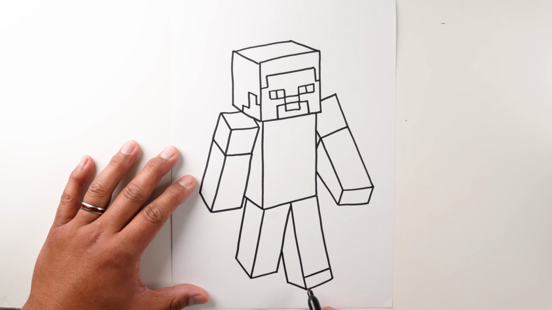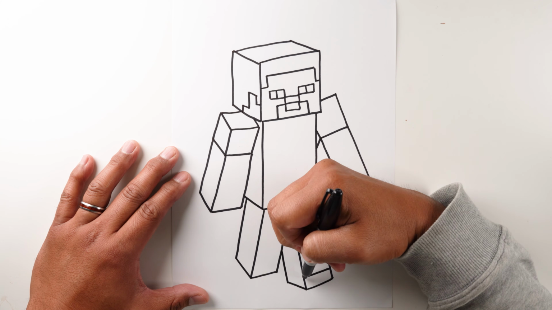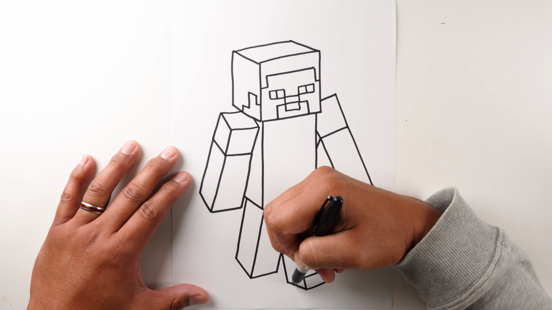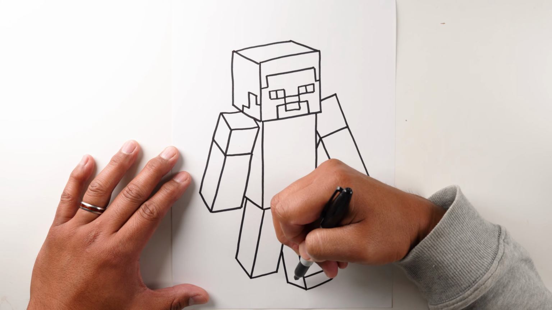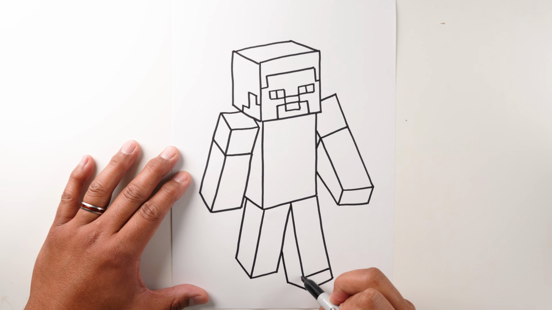Now, he's got these gray shoes. So we're going to draw a straight line that comes across like this. And it's going to run parallel with the bottom of this leg. Same thing with this side. We're going to draw another line for his shoe, but I want it to match the angle of this line down here. And I want to do a straight line.